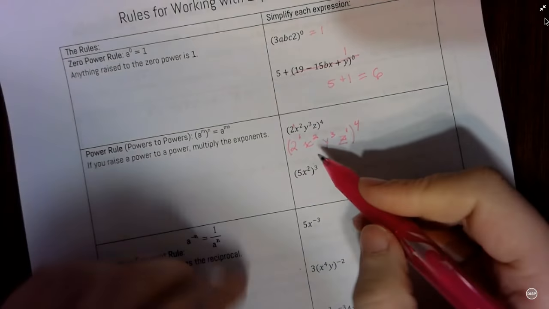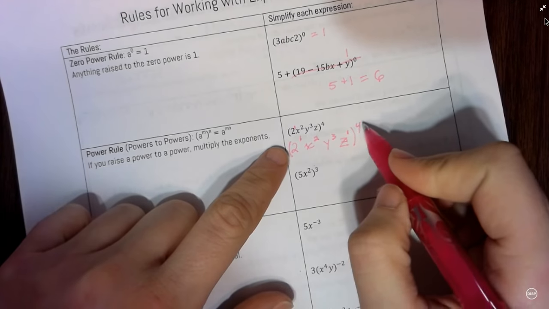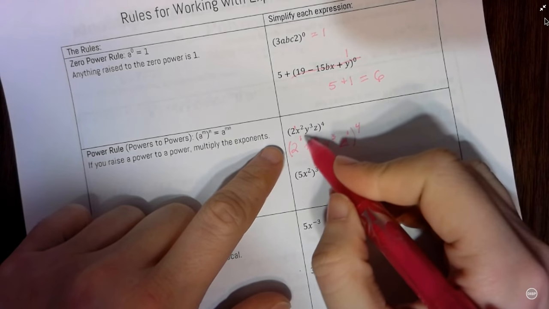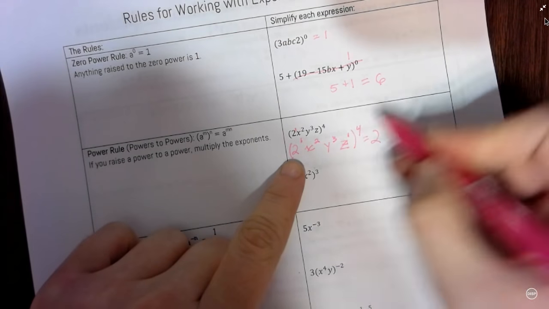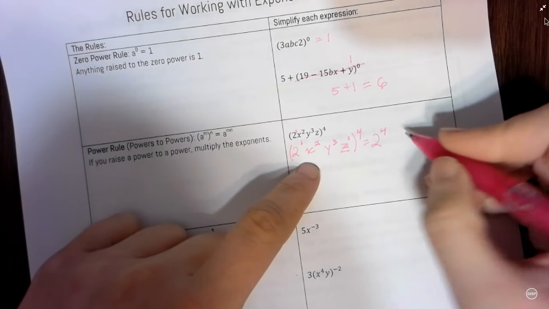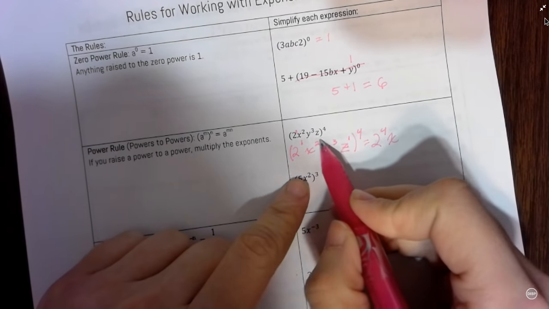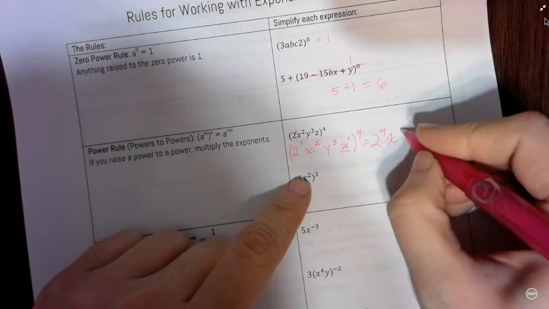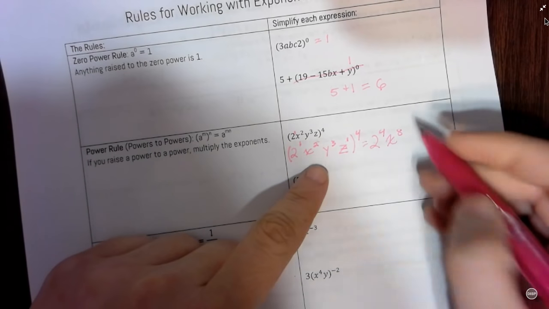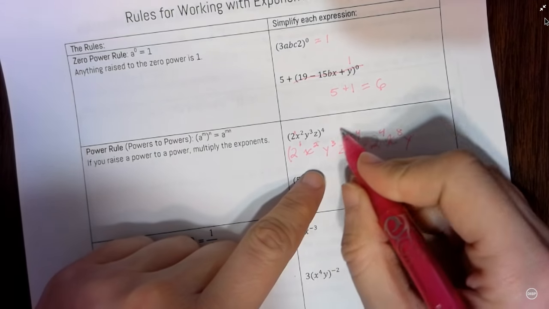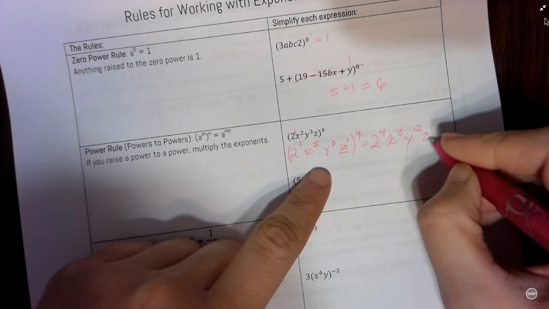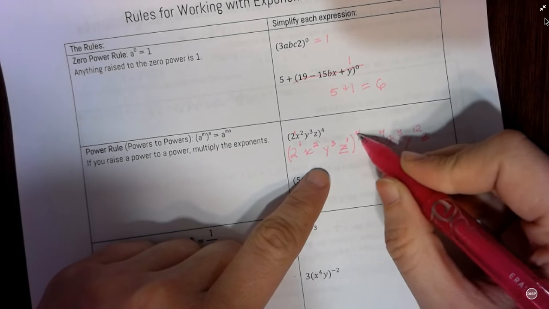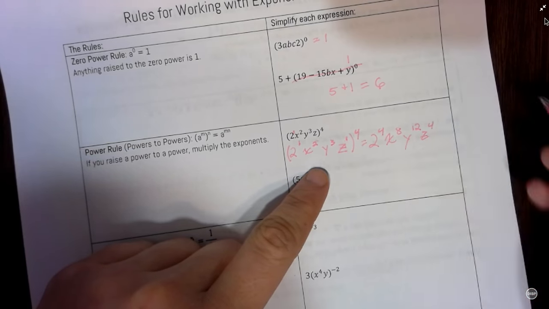So the way I simplify this is to take this exponent and multiply it by each of those exponents. So I get 2 to the 1 times 4, which is 4, x to the 2 times 4, which is 8, y to the 3 times 4, which is 12, and z to the 1 times 4, which is 4.